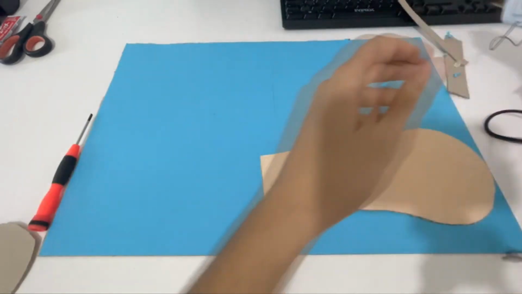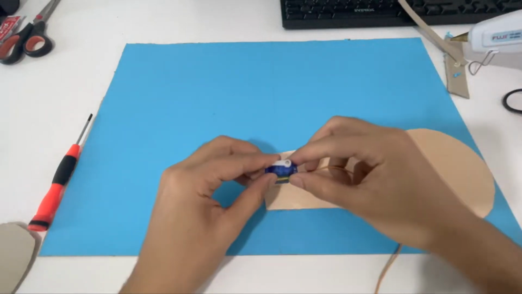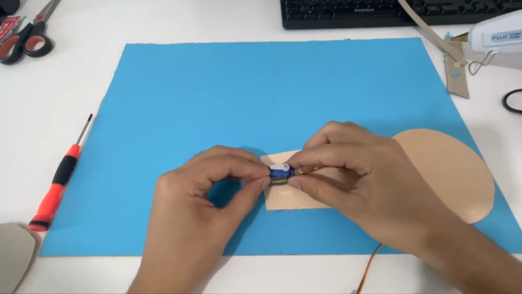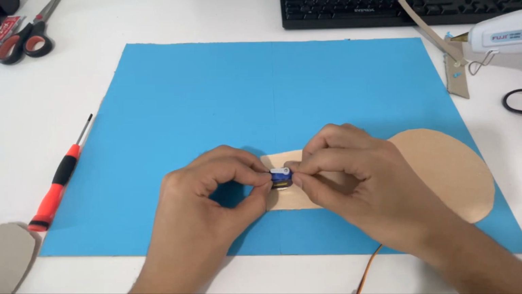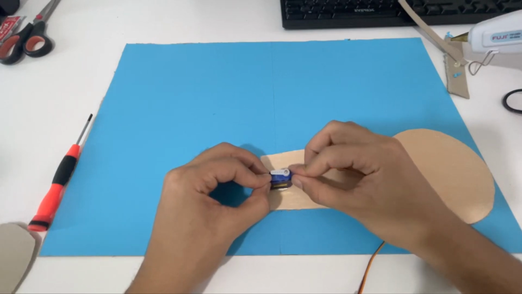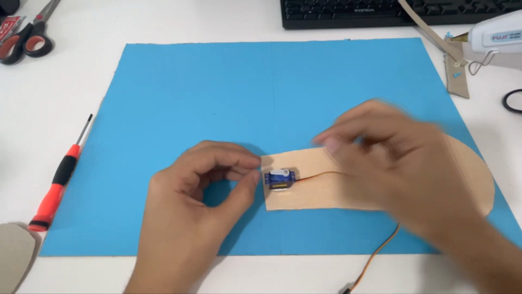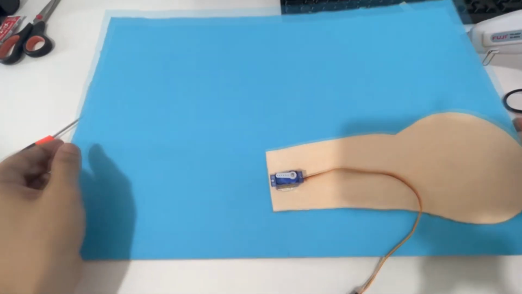Now what we have to do now is to keep our servo motor on the hot silicone. Let's hold on a little. When we control the servo motor, you see here, it looks perfect.